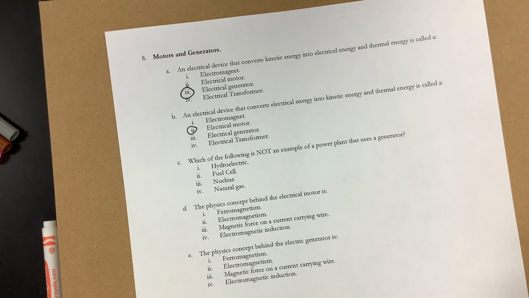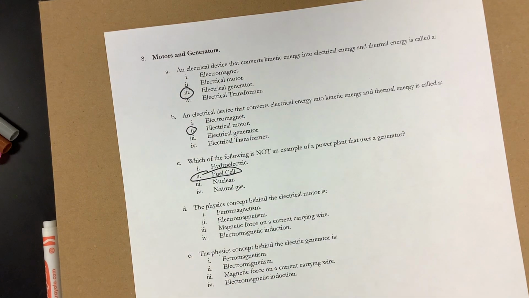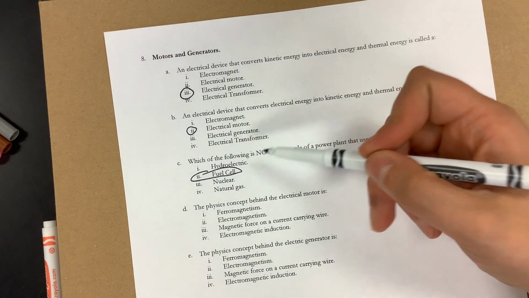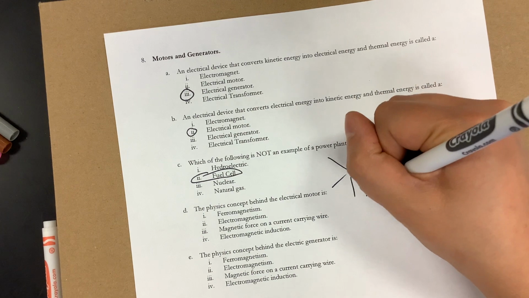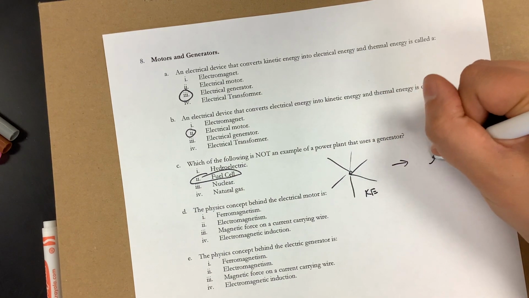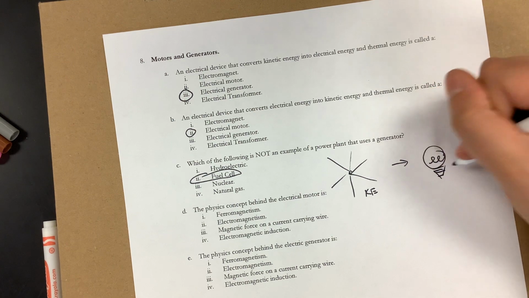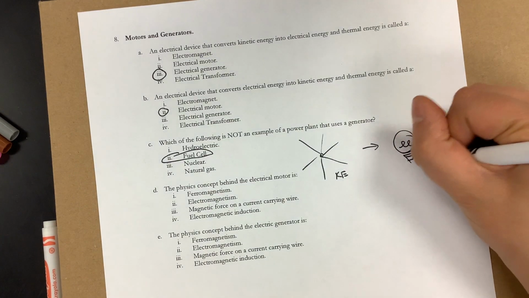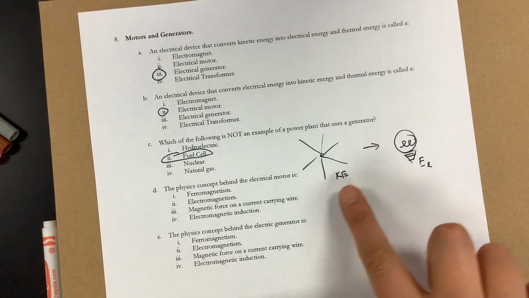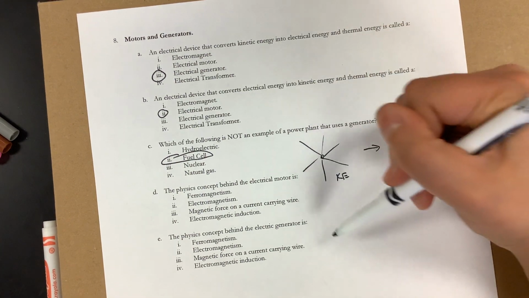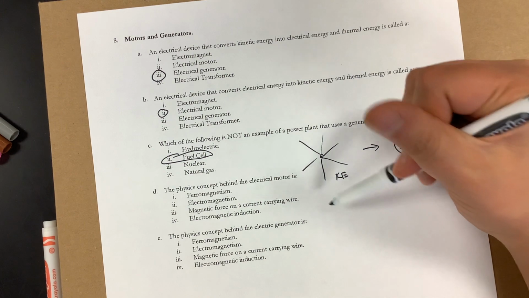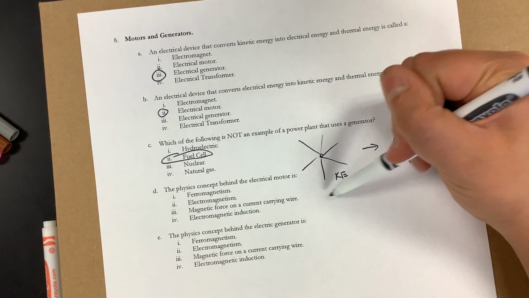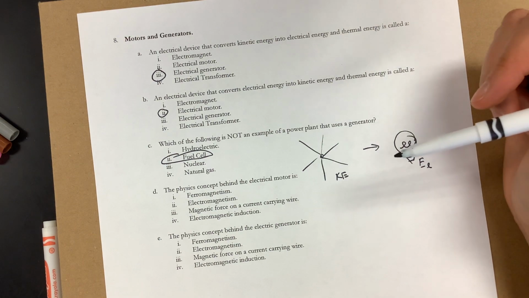Which of the following is not an example of a power plant that uses a generator? A fuel cell, right? All of the other ones I talk about in class. A hydroelectric power plant has that like water wheel that turns. The water wheel's kinetic energy turns into electricity. That's supposed to be a light bulb. You got it? Nuclear does the same thing, but instead of water falling down through the turbine, it's very hot steam going up through the turbine. Same with natural gas. They use natural gas to heat water. It makes steam. Steam turns the turbine. Electricity comes out. Bam.